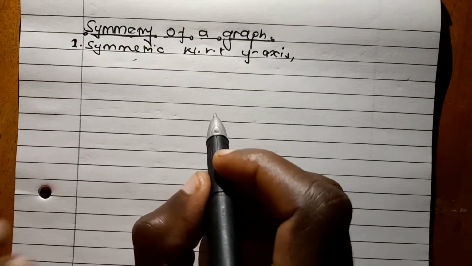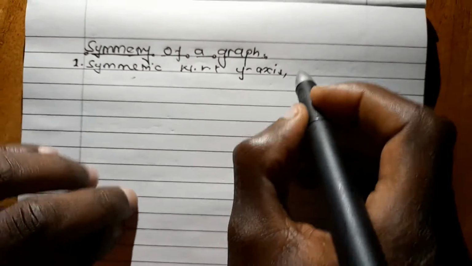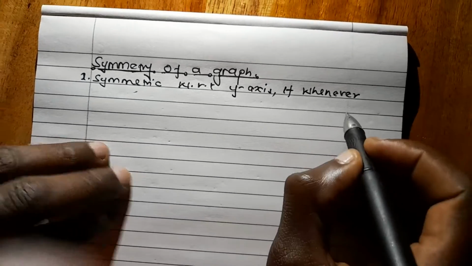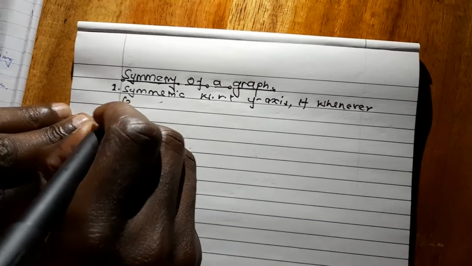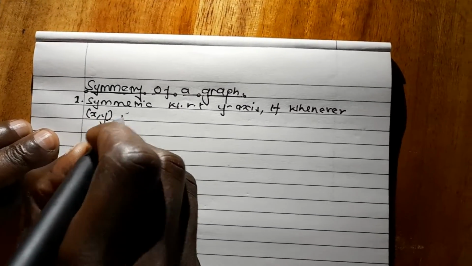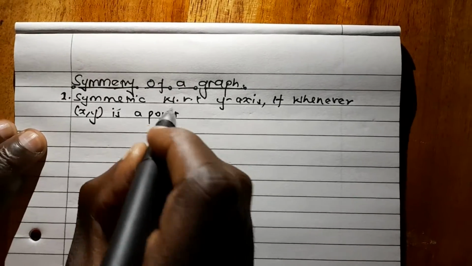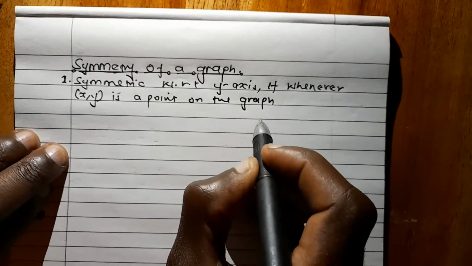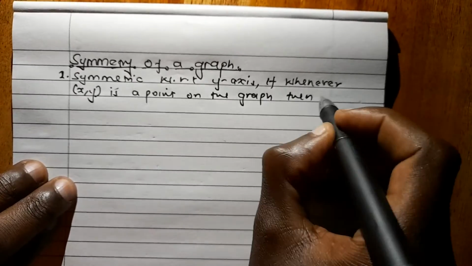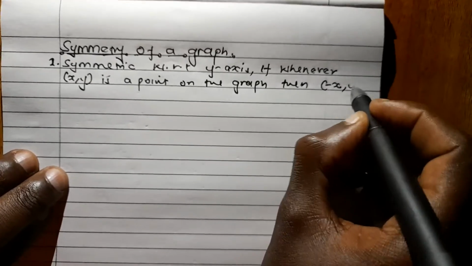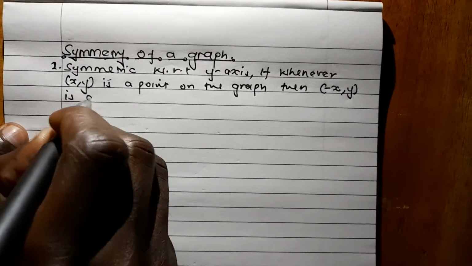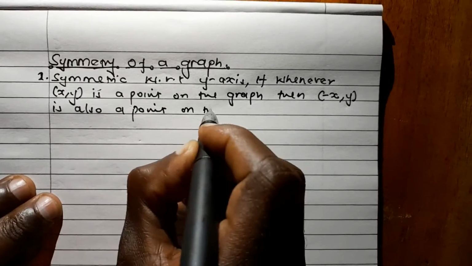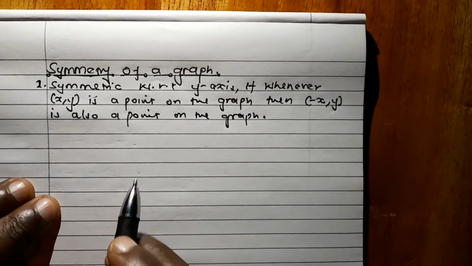A graph is said to be symmetric with respect to the y-axis if whenever we have a point x, y, and this point is a point on the graph, then negative x, y is also a point on the graph.